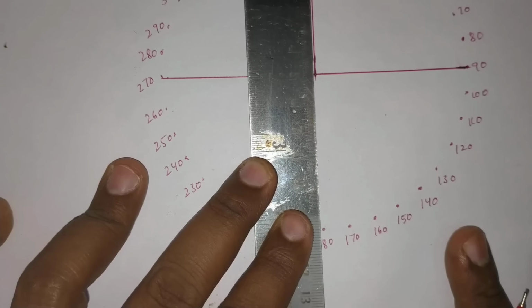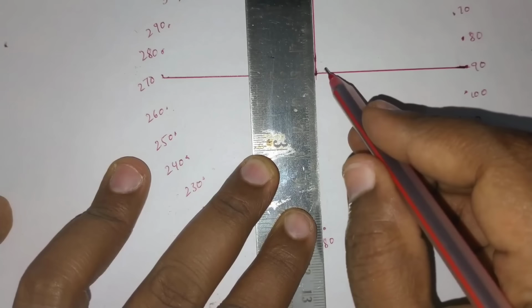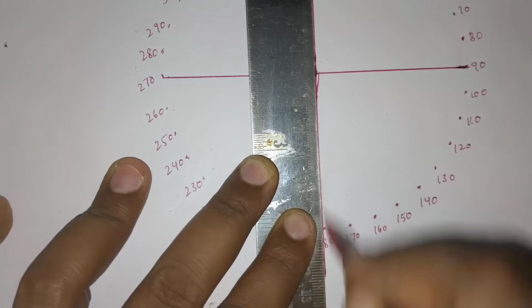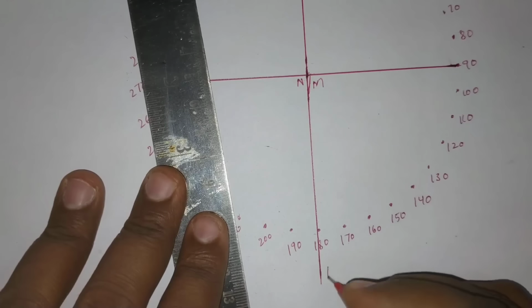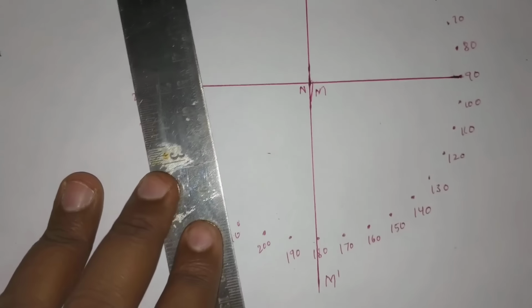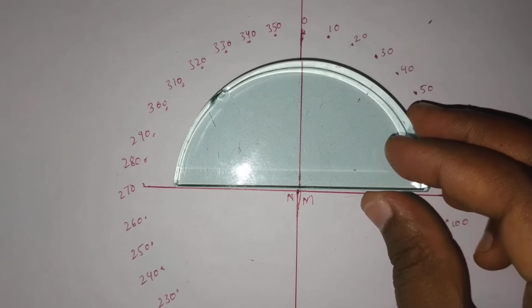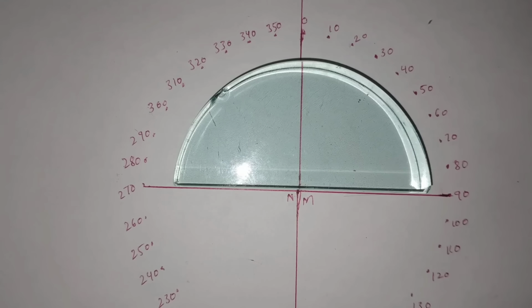And down also consider a normal. I am naming it as M dash. So these two are the normals now. And on the bisecting line, I am placing the semicircular glass slab.